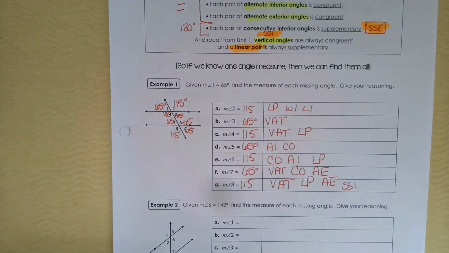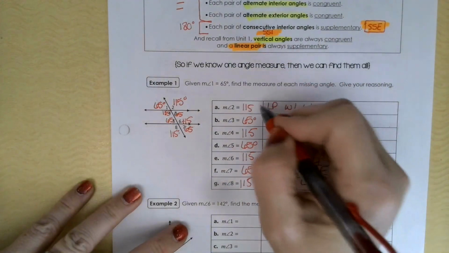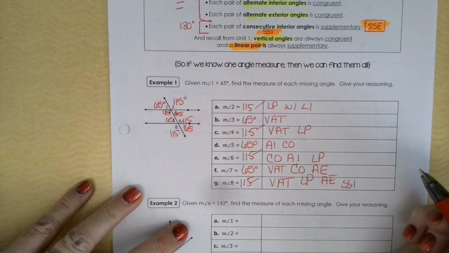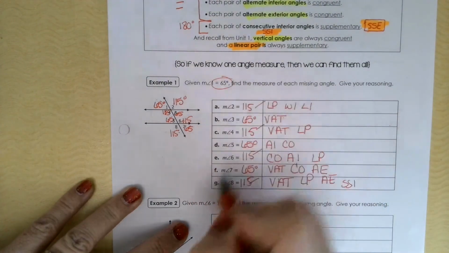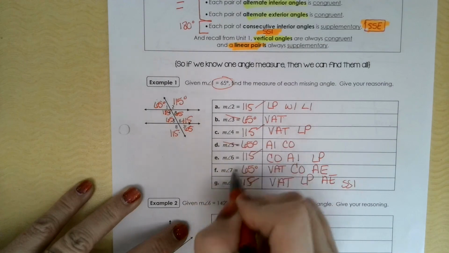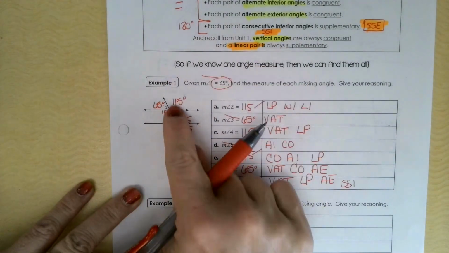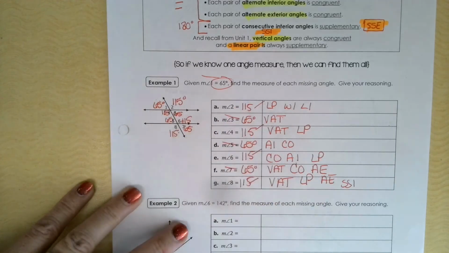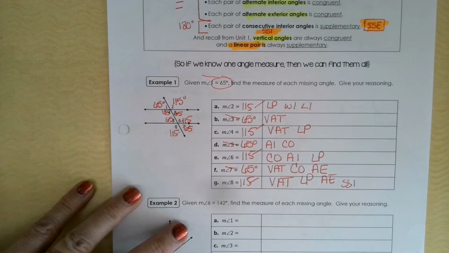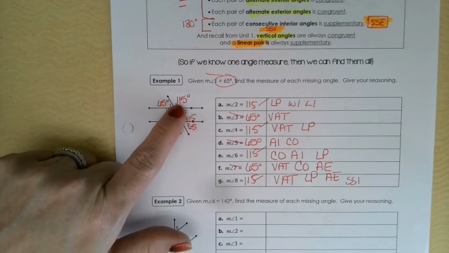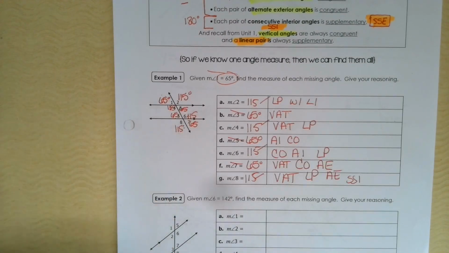What I want you to think about is, look at the choices. There are 4 obtuse angles, and counting this one, there are 4 acute angles. When you see this picture, these are supplementary, and then you've got 4 obtuse and 4 acute, and you should be able to label that picture in a matter of seconds once you know this other measure. Get used to doing that.